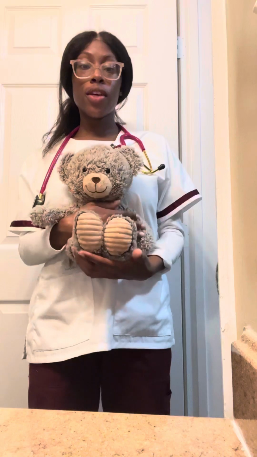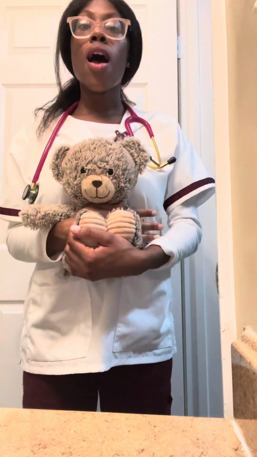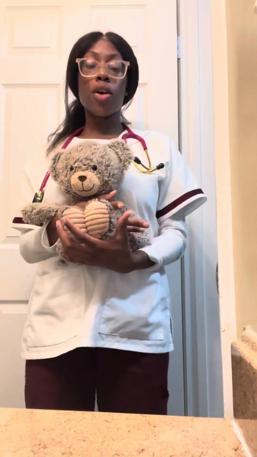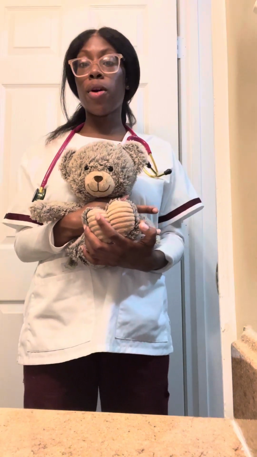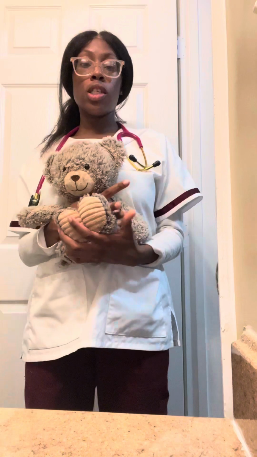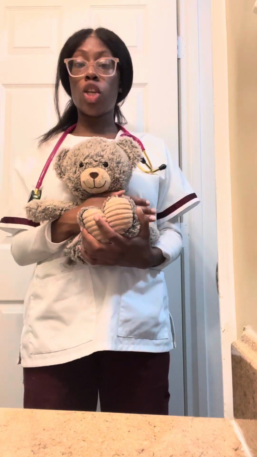Now I will get a birth history on the patient. I will check for the APGAR score. How far along was the mother when she went into labor? Was it a vaginal or C-section? Was there any trauma during the birth?